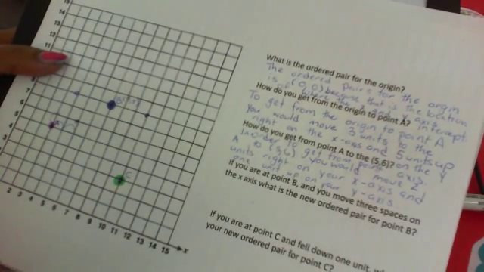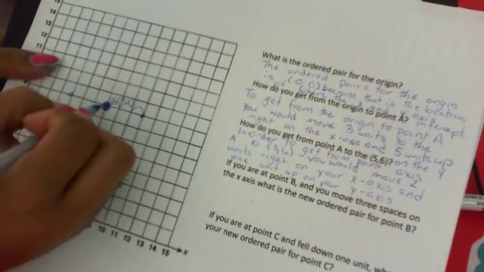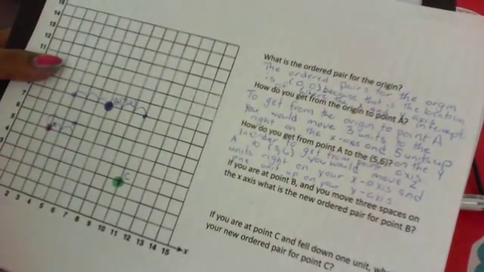Both answers are equally correct as long as you can justify you moved 3 spaces to the right or 3 spaces to the left. And if you tracked it doing your number line hops, you could do it that way. It just depends on how comfortable you are with your number sense.